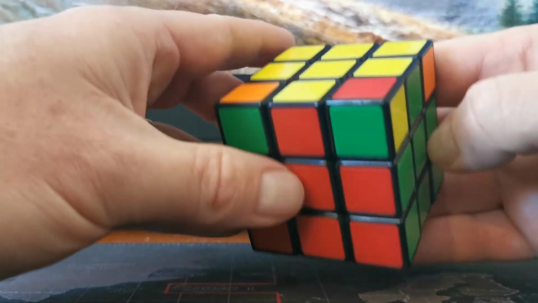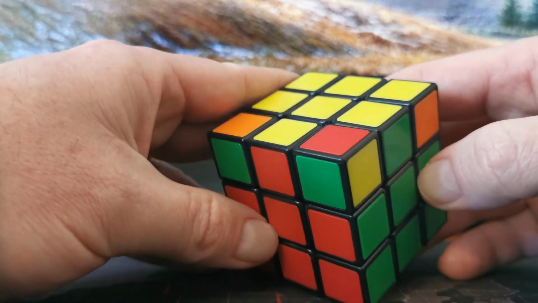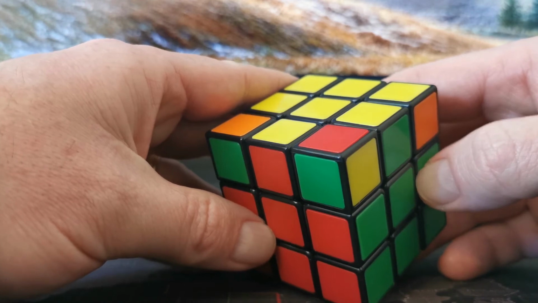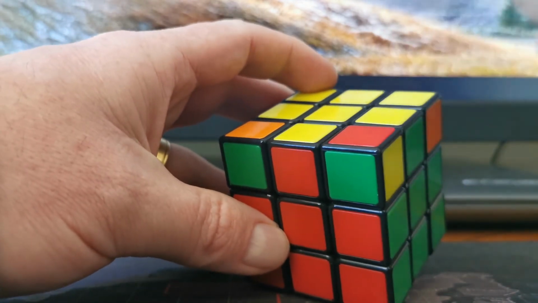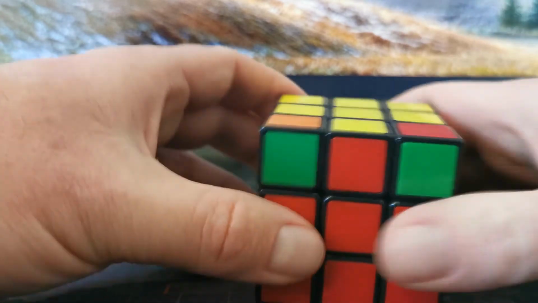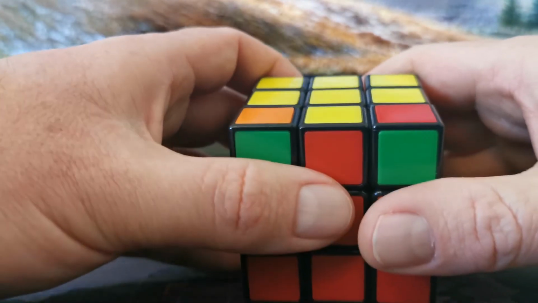Oh, we do have one in the right place here. Now we do. We've got the red and the green and the yellow. So that is in the correct place. It's not solved because the yellow is not on top, but it's in the correct corner. So we're going to have this corner in front of us now, and going to do the same thing.